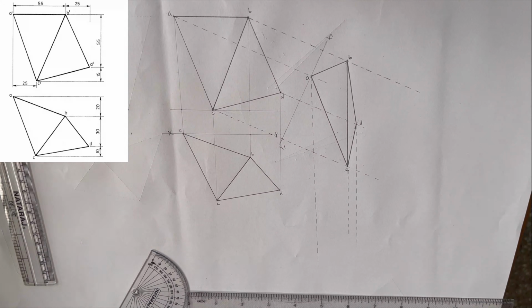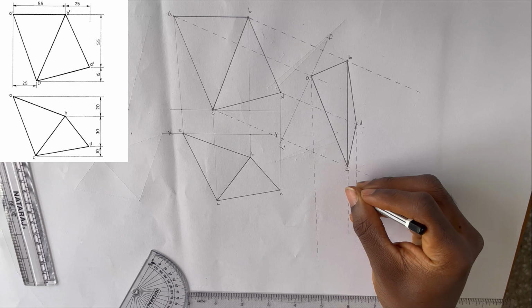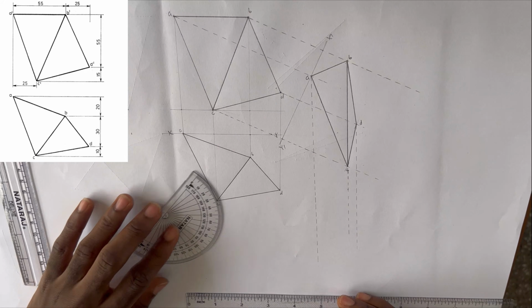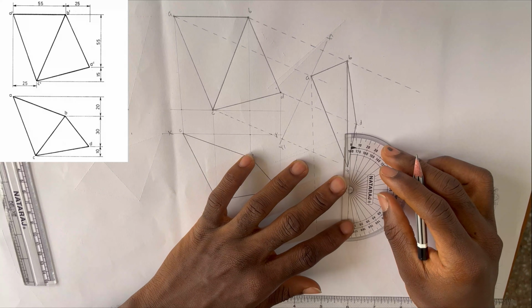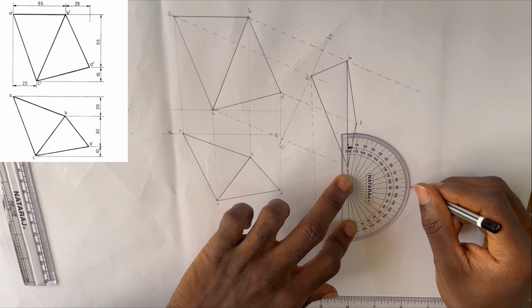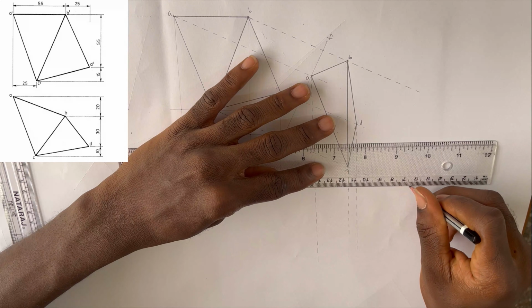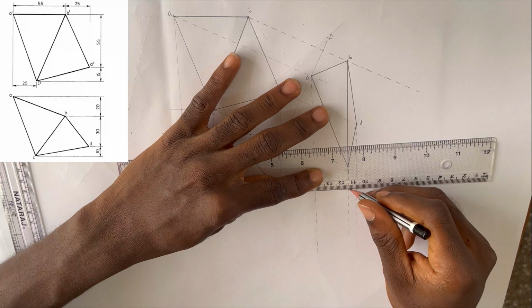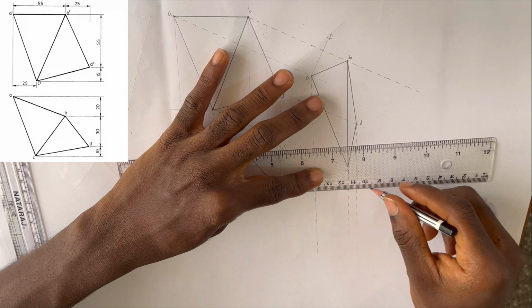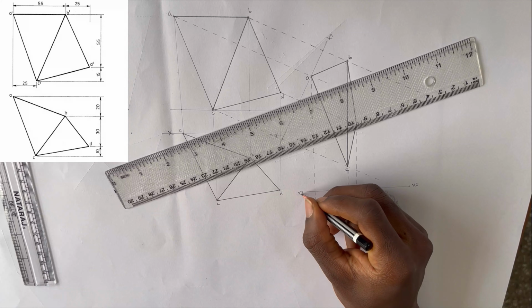Now I can get my secondary auxiliary plane x2, y2 by picking a point along the projections and then drawing 90 degrees to that point. So this becomes x2, y2.